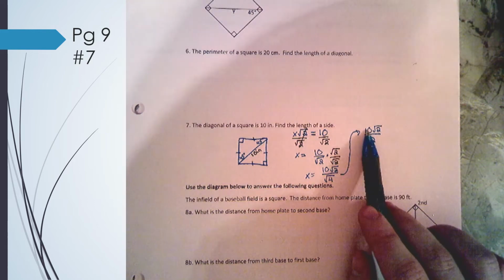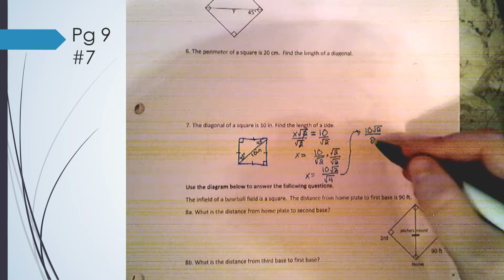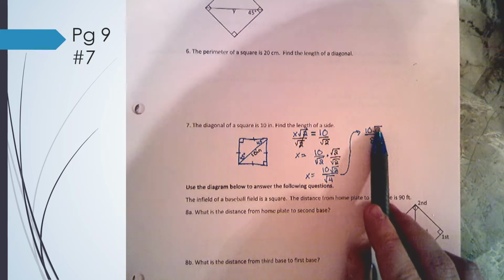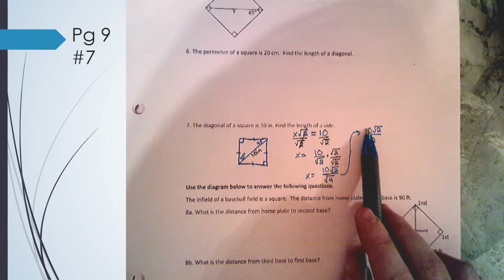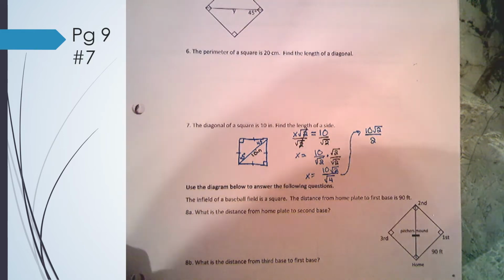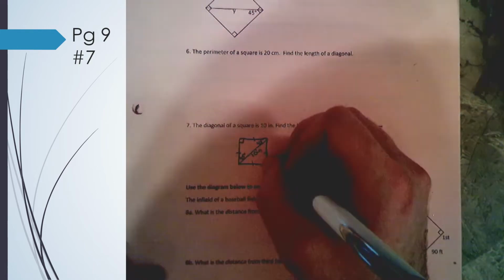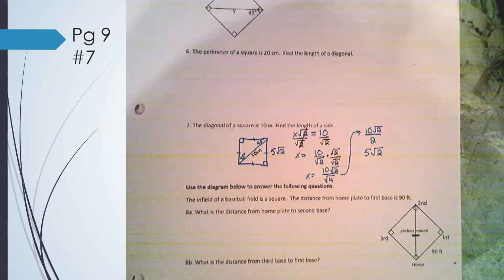So now you have 10 square root of 2 over 2. Now I can still simplify this down because 2 can go into 10. I'm not going to do anything with it going into the radical because this I can't combine, but I can do something with the 10 divided by 2. And when I do that, I get 5 square root of 2. And that is my answer. So each length of the side is 5 square root of 2. And you can keep your answer just like that.